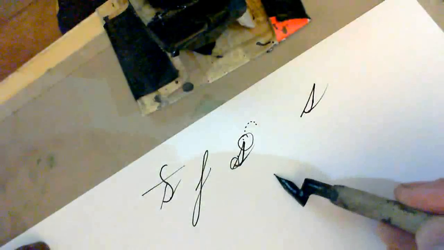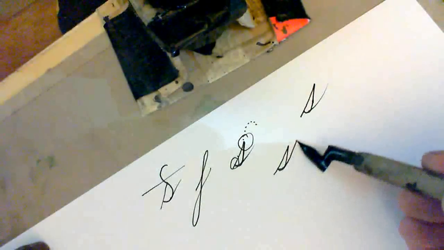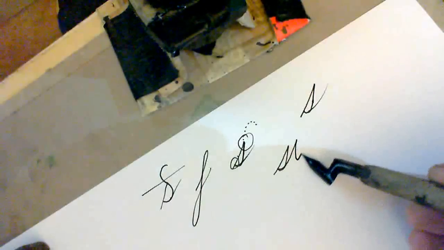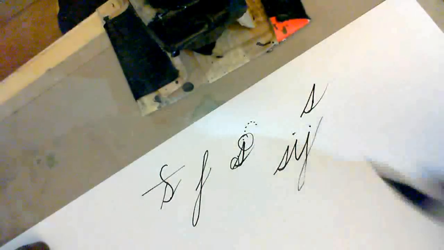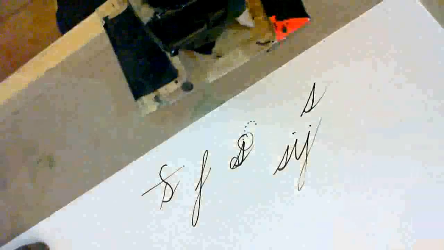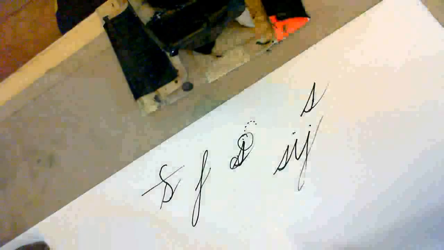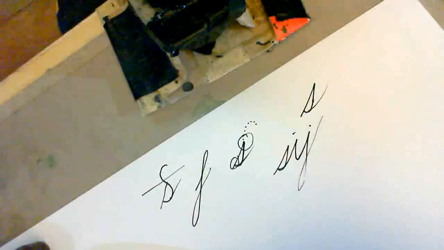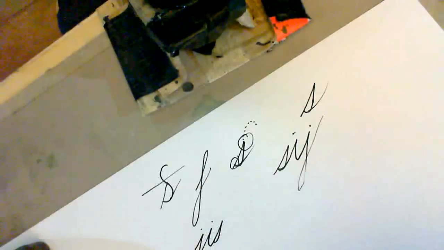So S, I, light up, dark down, light up, like so. S-I-J, and at the end of a word, J-I-S, like so. At the end we don't have the kick away.